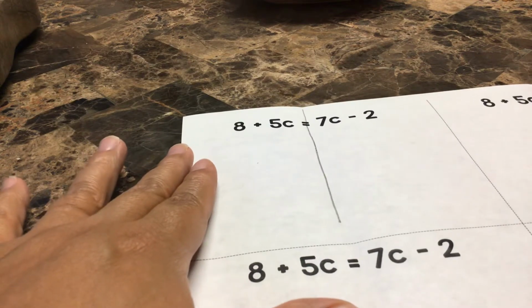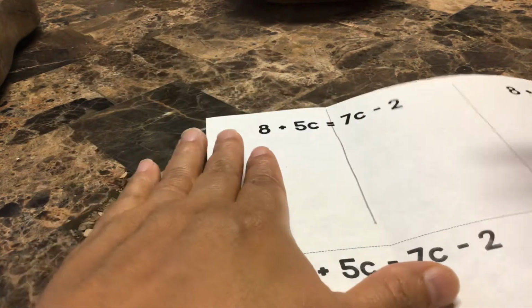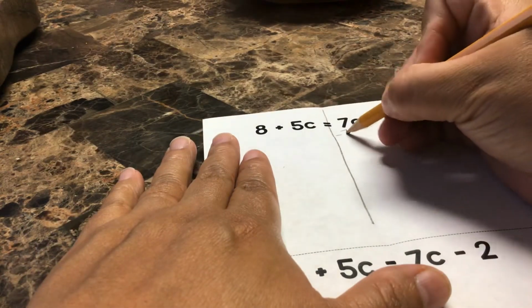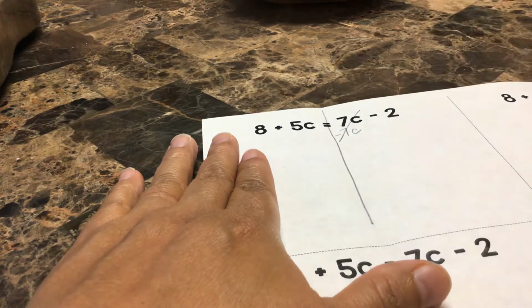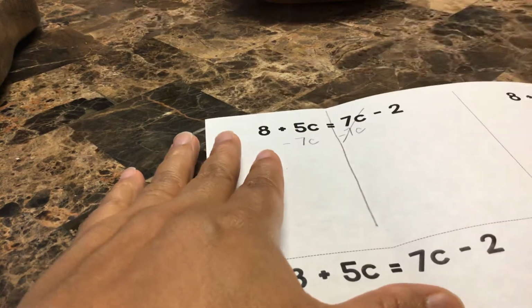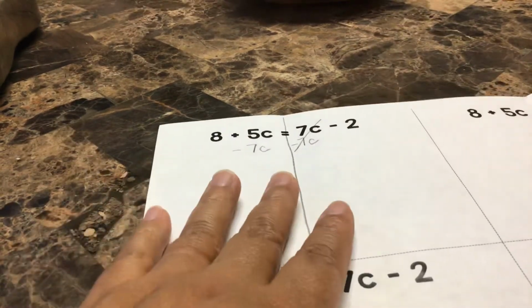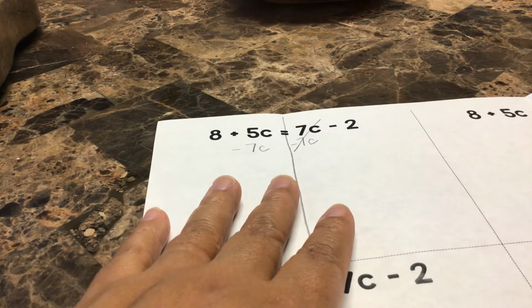What I would like for us to do is always have the letter on the left. You want the letter on the left. So I'm going to subtract this 7c so I can get rid of it on here on purpose. So I'm going to write negative 7c. And what we've been doing is one step at a time. I would like for us to do 2 steps at a time.